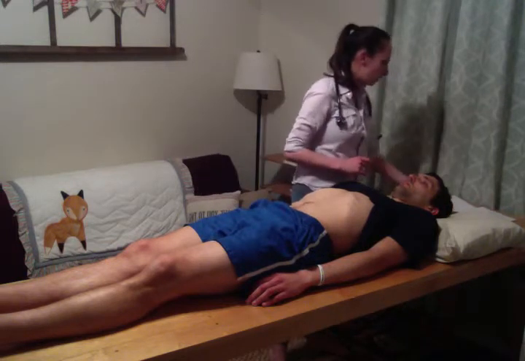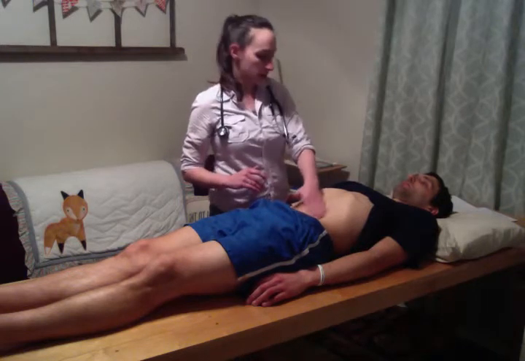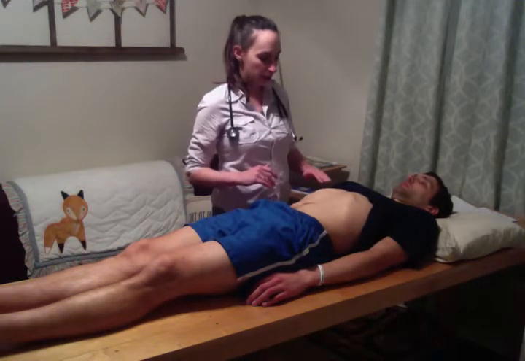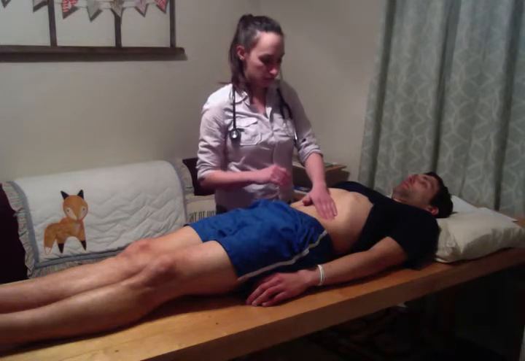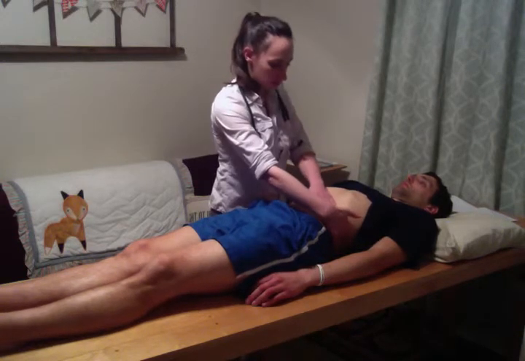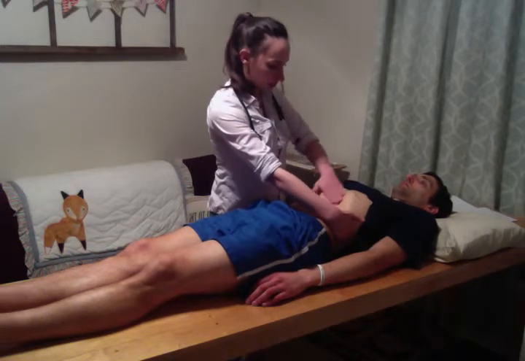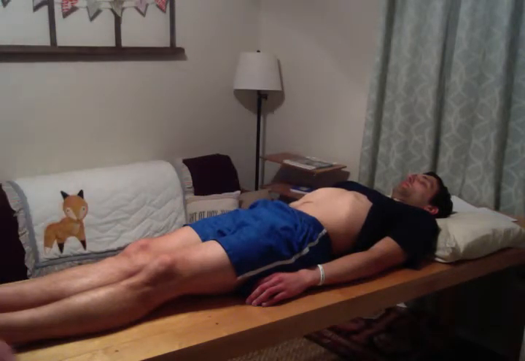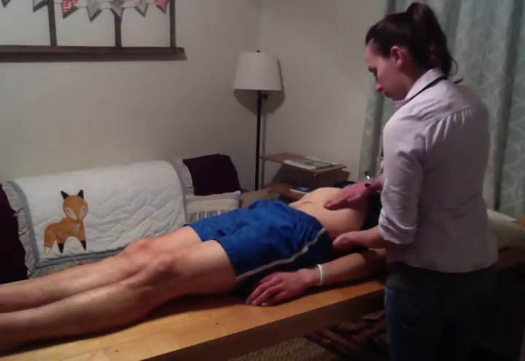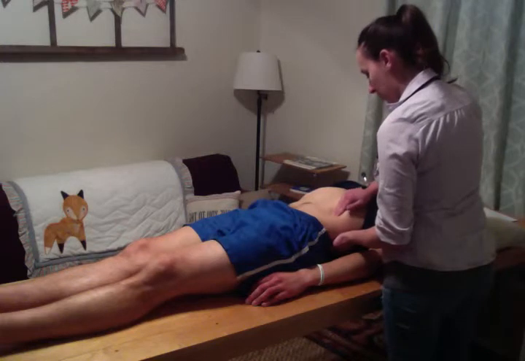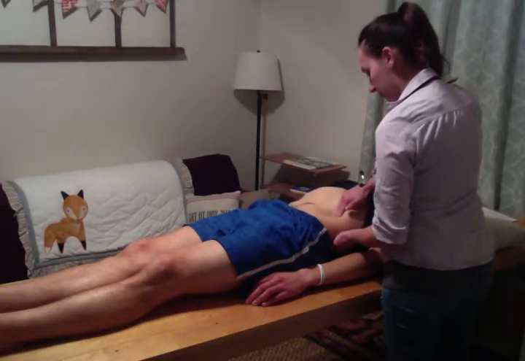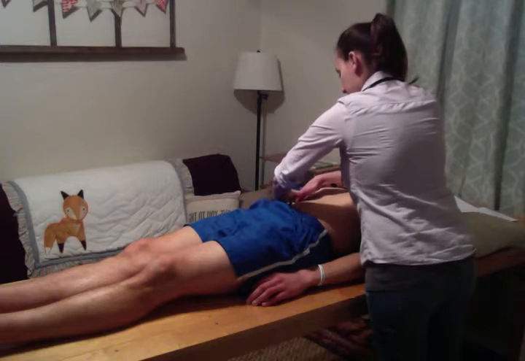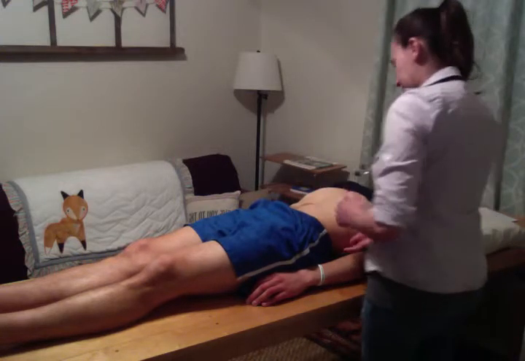Next, I'm going to lightly palpate all 4 quadrants of your abdomen just for tenderness or discomfort. So tell me if you feel any discomfort. No. Good. And then I'm going to palpate your liver. Come on this side. Take a deep breath. And then I'm going to palpate your spleen. Attempt to palpate. And then your kidneys.